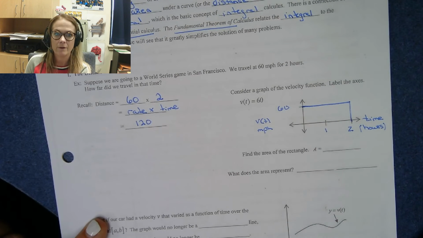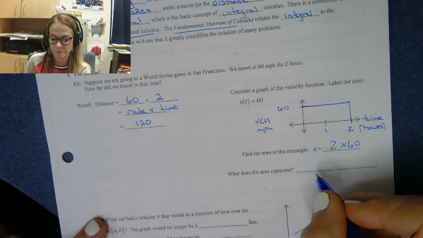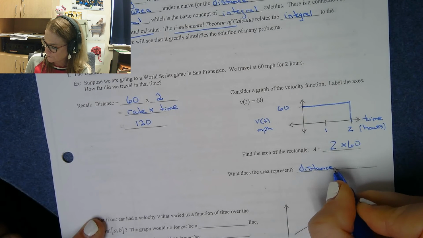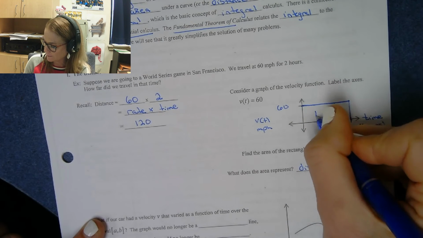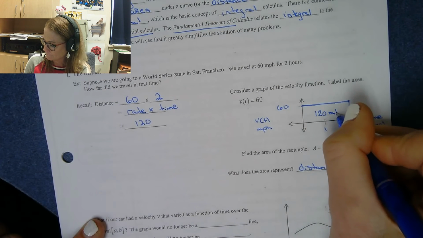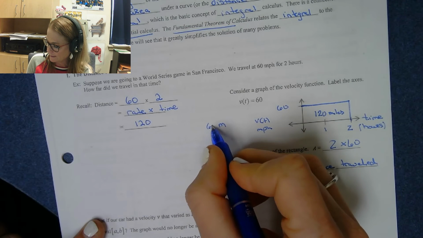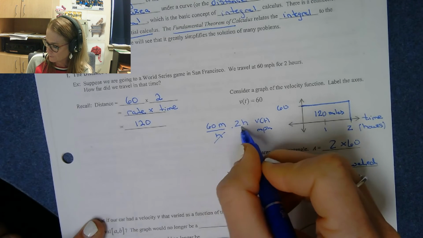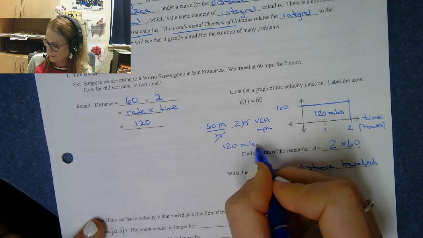All right, so find the area of the rectangle here. Well, it's 2 by 60. What does this represent? The distance traveled. Same thing as the distance traveled. So we accumulated those miles. We accumulated those miles. So notice we had 60 mph times 2 hours. We accumulated miles, and it is the same visual as the area under the curve.